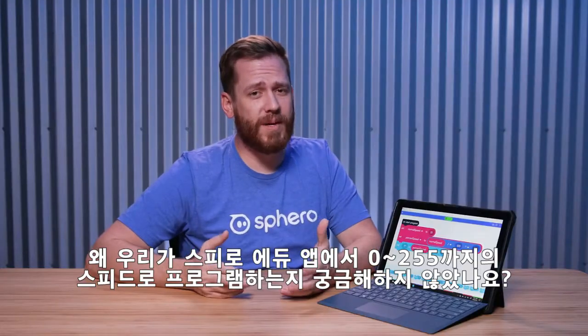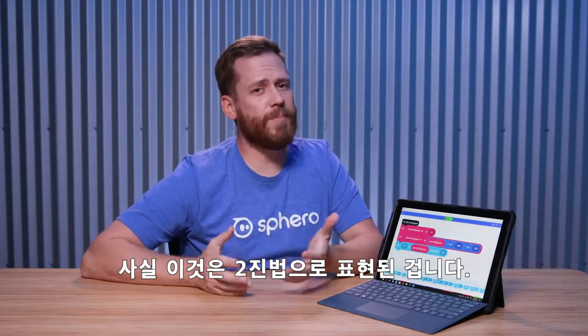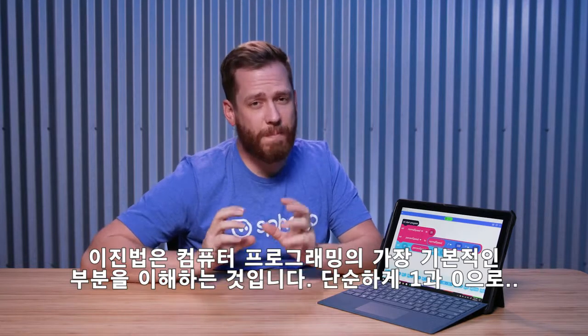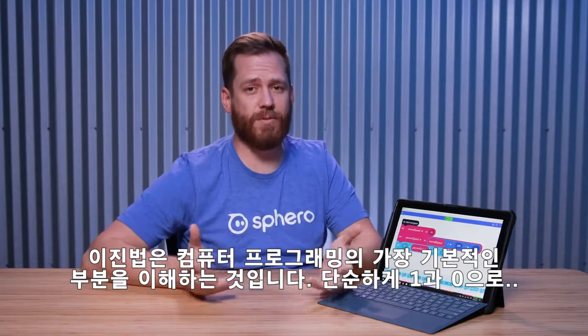Why do we program speed 0 to 255 in the Sphero EDU app? Well, actually, it's a representation of binary. And binary is an understanding of the most basic part of computer programming, simple ones and zeros.